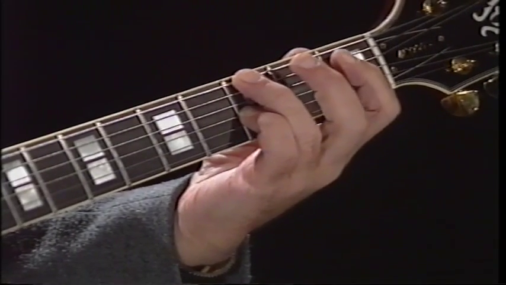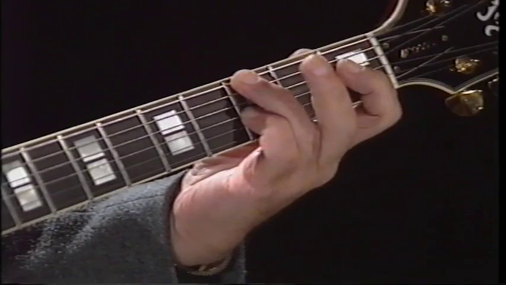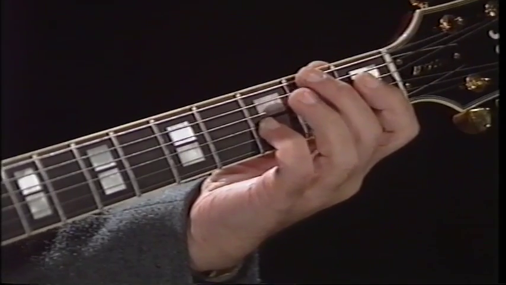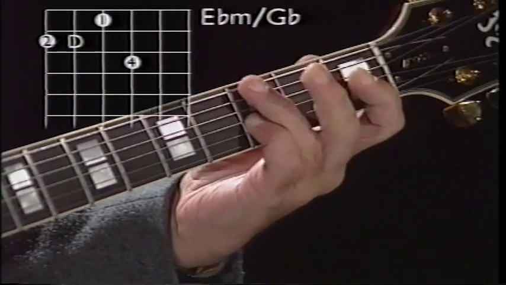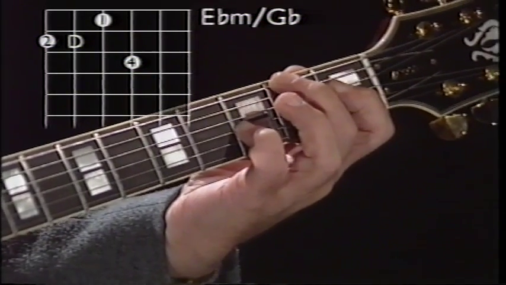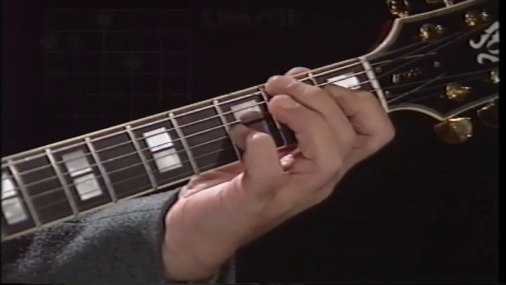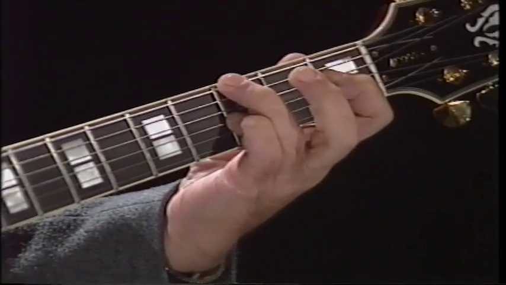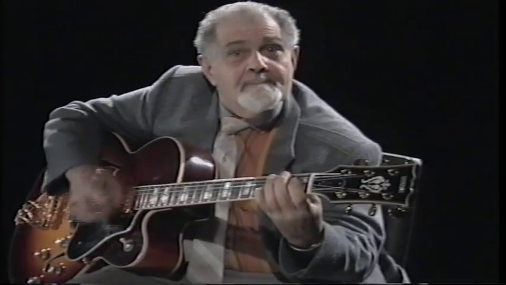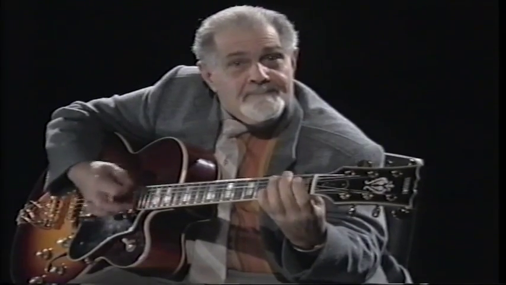Now the next thing, I've got the minor. To get a minor, what will I do? I'll just flatten that third to a G flat. So I've got G flat minor. Virtually the same chord shape, all so simple, just to lower that half a tone. So you've got major, minor. In accompaniments, these things happen quite often, and they're very pleasant to listen to. So that's with the third on the bass.